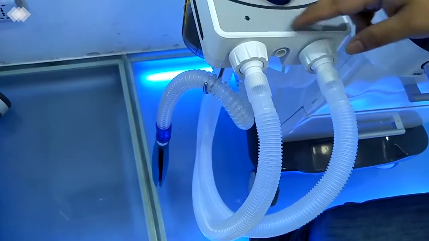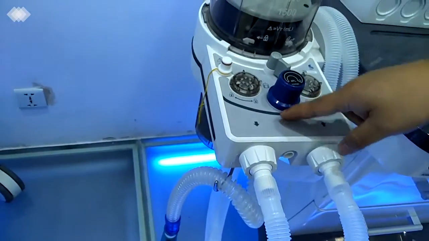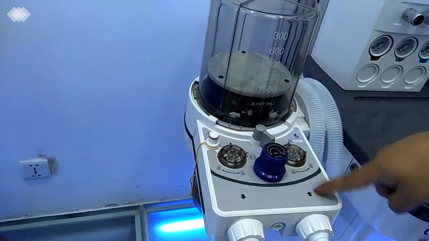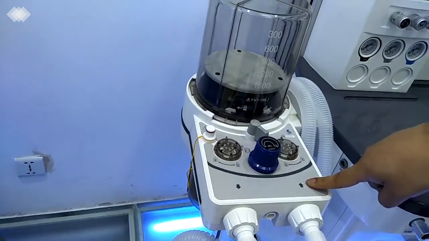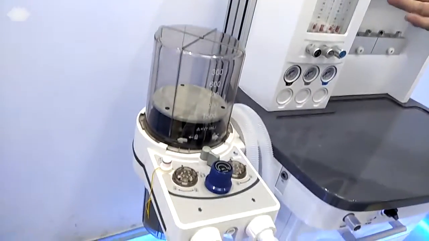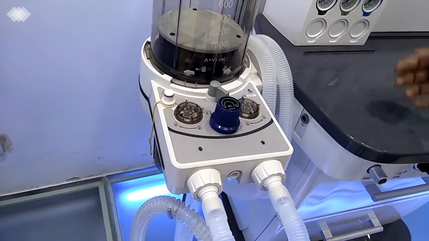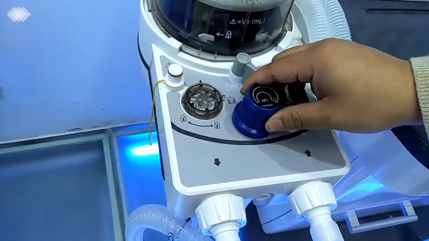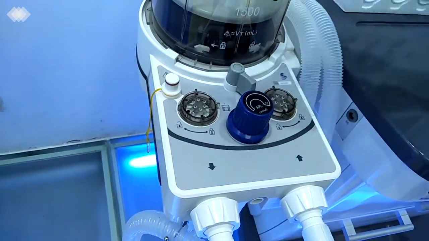For the flow sensor, we are using an internal design. That means one is inside the inspiration port, one inside the expiration port, and the third one is inside the main engine. So it ensures the flow we are setting is very accurate. This one is the APL valve. You only need to use it after the operation to make the bellows go down.